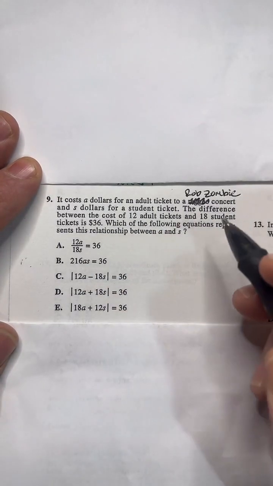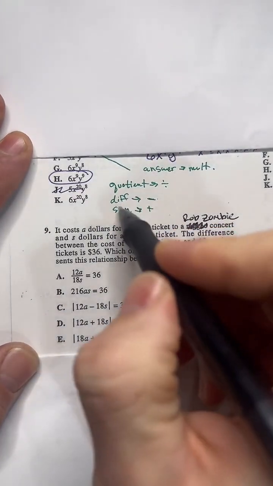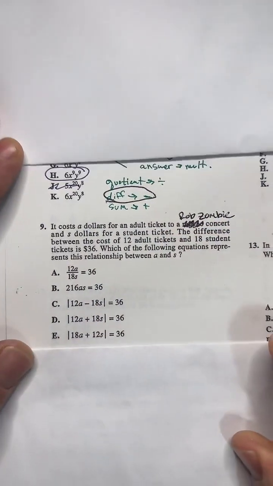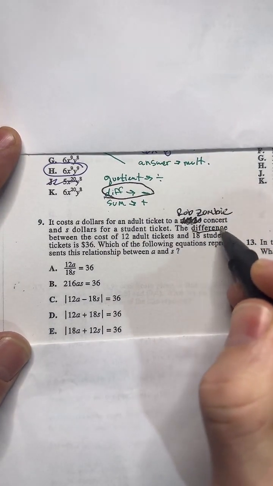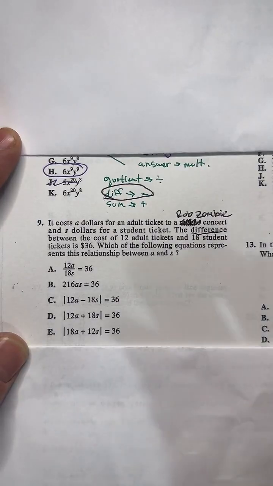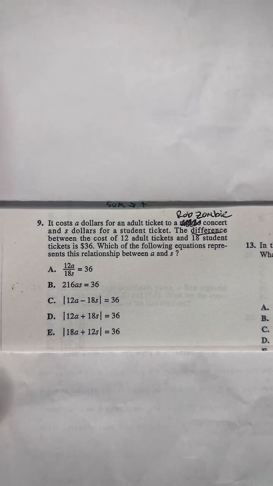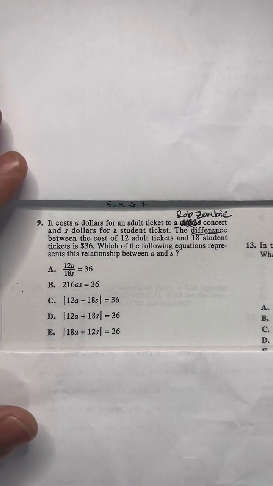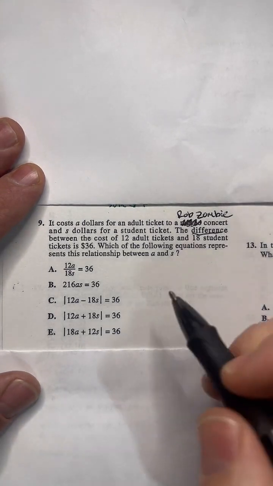All right. The difference. Hey, we just talked about this up here. What's the difference? Difference is subtraction. All right. So difference is subtraction. The difference between the cost between 12 adult tickets and 18 student tickets is 36. What is the equation representing this relationship between A and S?